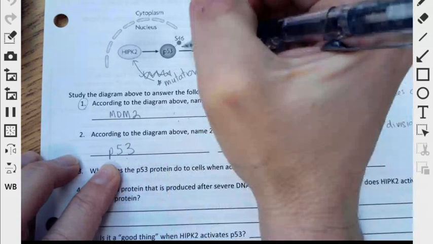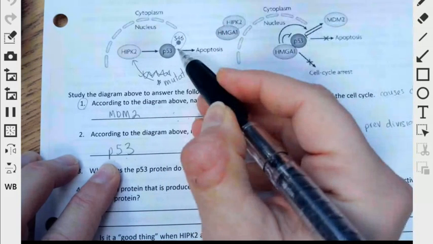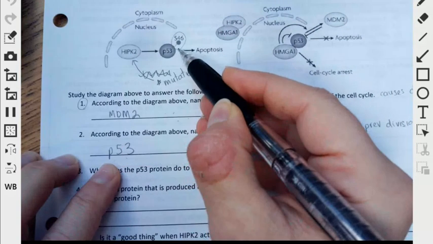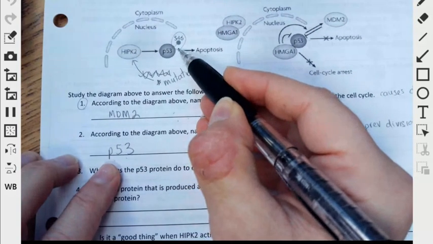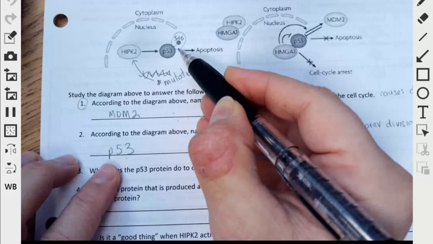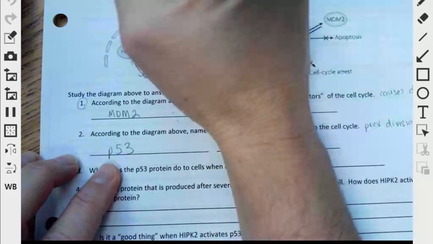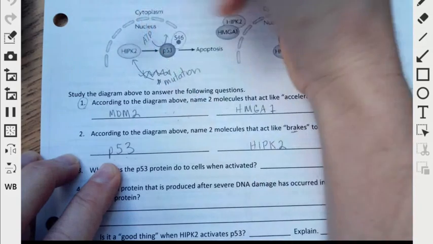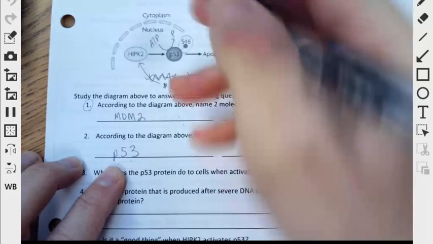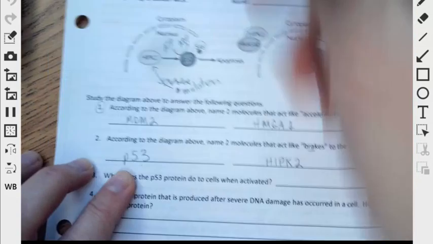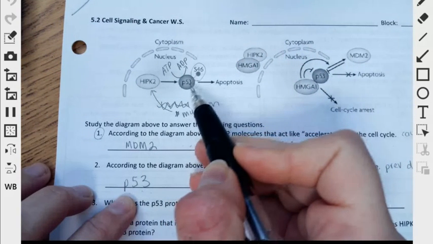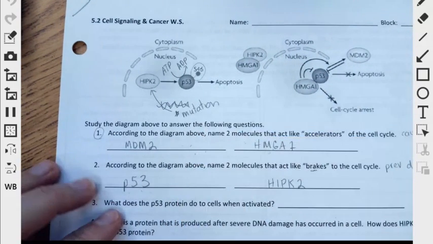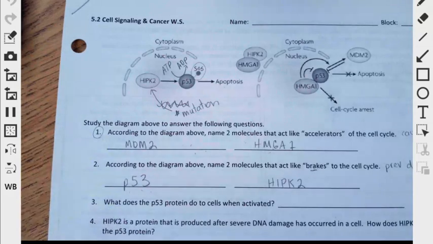Can anyone guess what that little popsicle thing is? Did HIPK2 give P53 a popsicle? And then it's all active, like children? Any idea? It's like a signaling messenger. Is it like a hormone or a protein? That's a good guess. But do you remember this? Oops, ADP. So again, what we use to activate molecules, we put a phosphate group on them. So that's a phosphate group, just so you kind of get used to seeing that. And that comes from ATP.